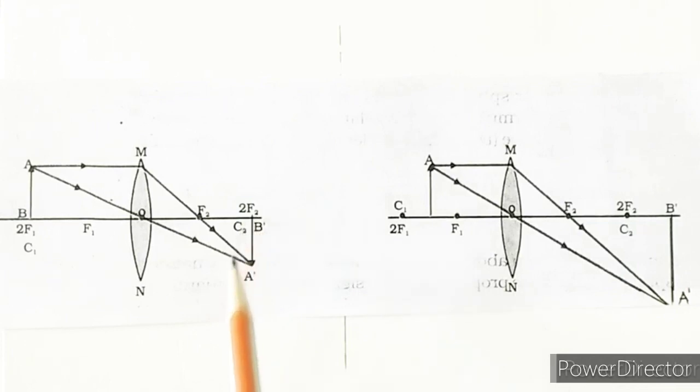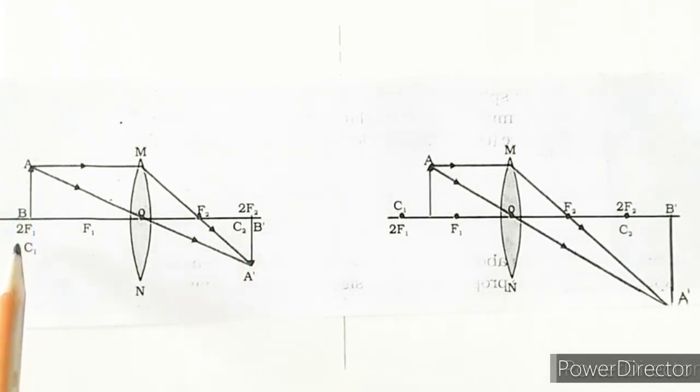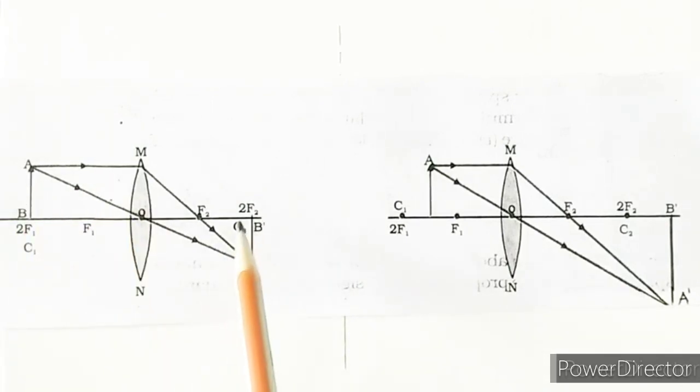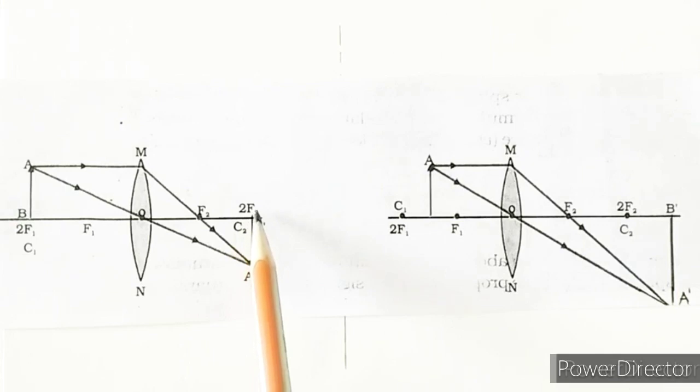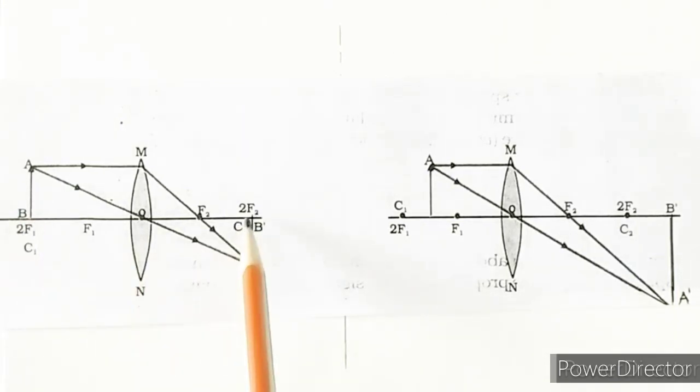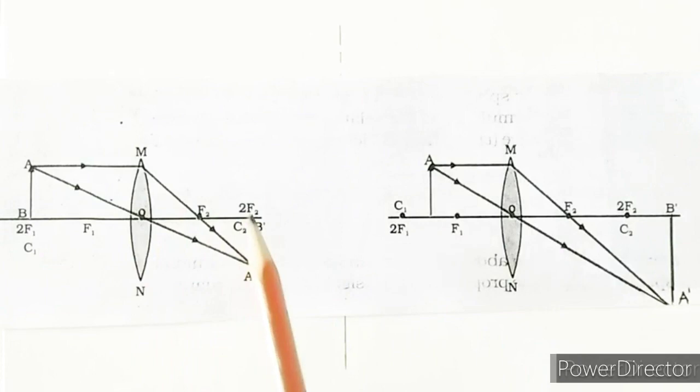And it is at 2f2. So what is the position of the object? At 2f1. What is the position of the image? At 2f2. Now what is the size? It's of the same size. And what is the nature? Because it's formed on the other side of the lens, it is real and inverted.